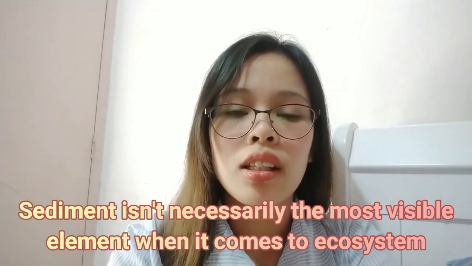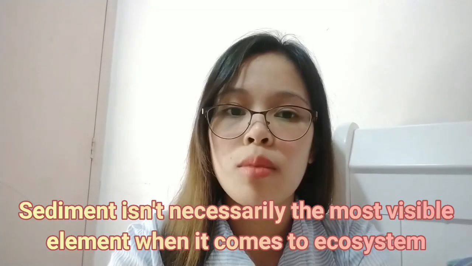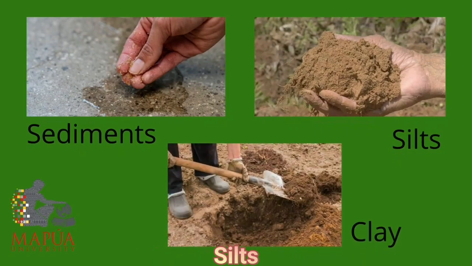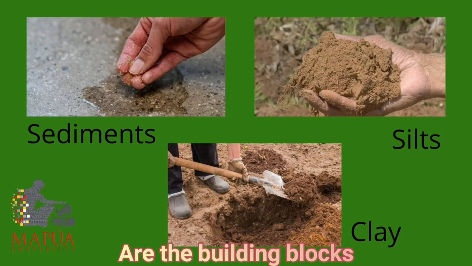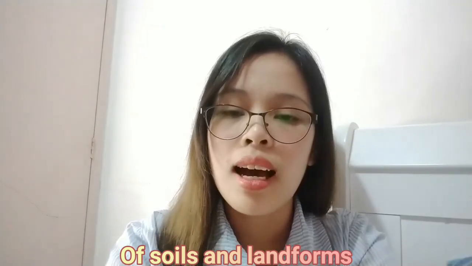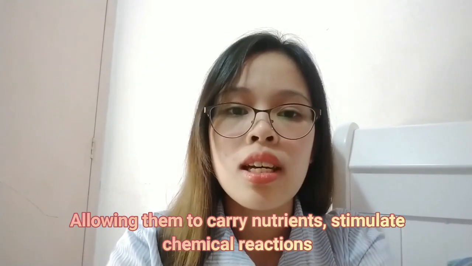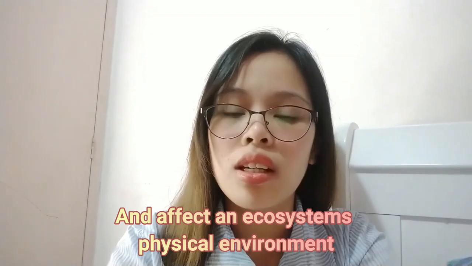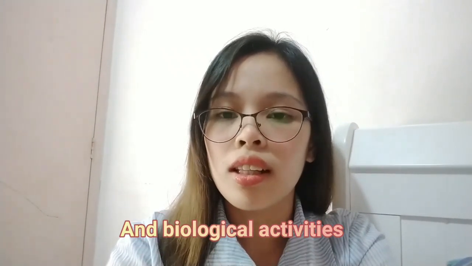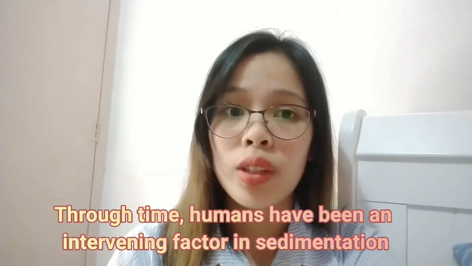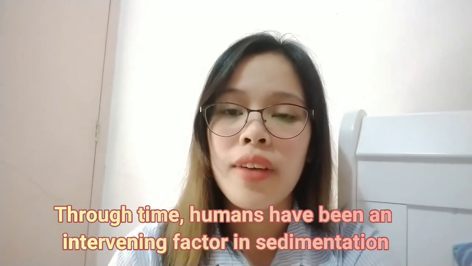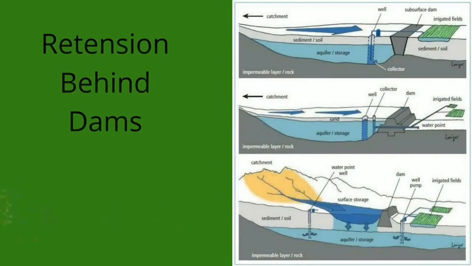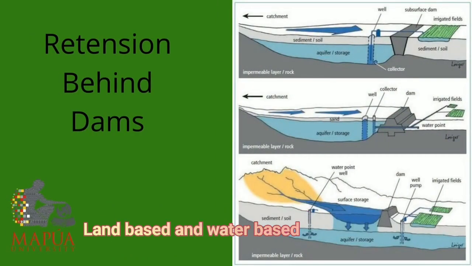Sediment isn't necessarily the most visible element when it comes to an ecosystem, but sediments like sands, silts, and clays are the building blocks of soils and landforms, allowing them to carry nutrients, stimulate chemical reactions, and affect an ecosystem's physical environment and biological activities. Through time, humans have been an intervening factor in sedimentation, and there are two types of sedimentation activities: land-based and water-based.